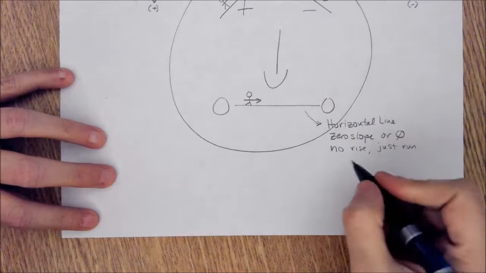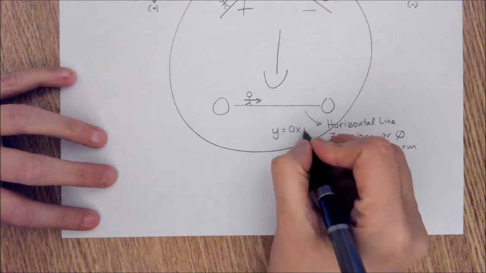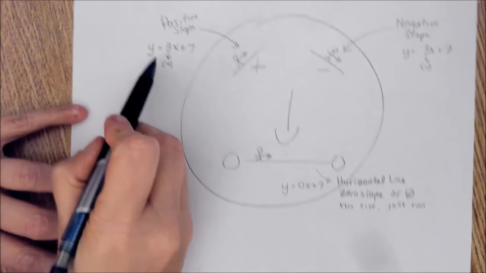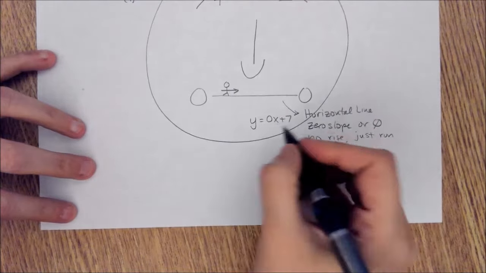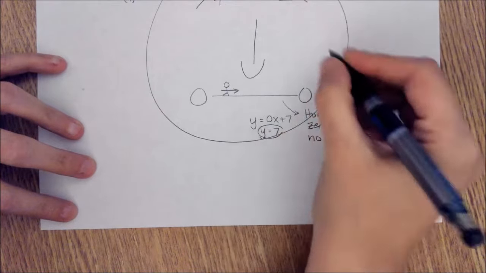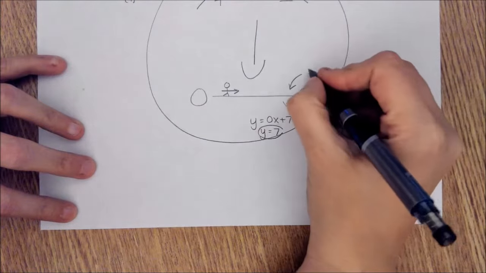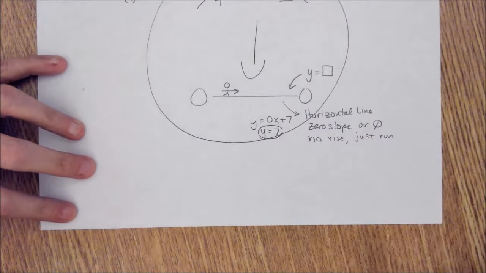If I look at an equation of this, it would look like y equals 0x plus 7, keeping up with our example there. Well, 0 times anything is 0, so it's just going to be y equals 7. So our equation for a line with 0 slope is going to be y equals something.